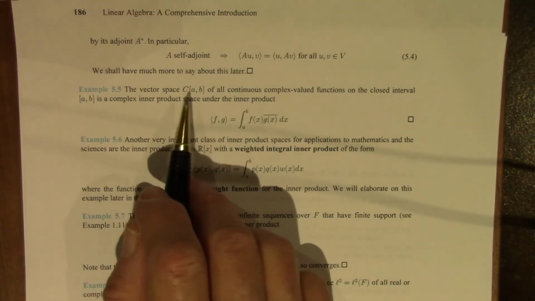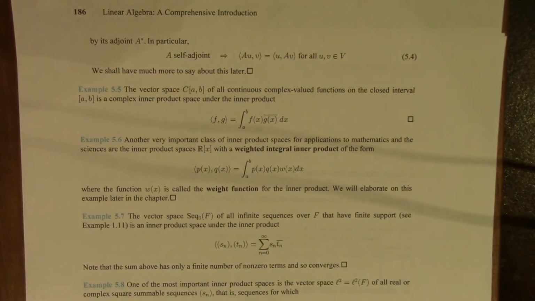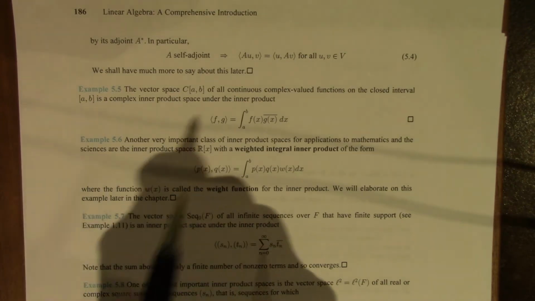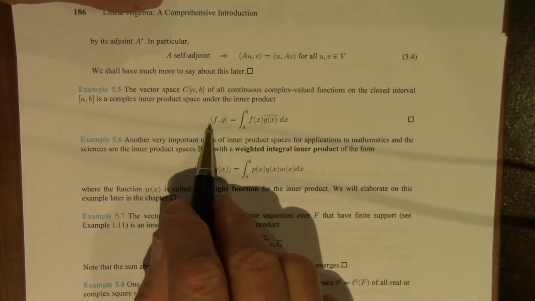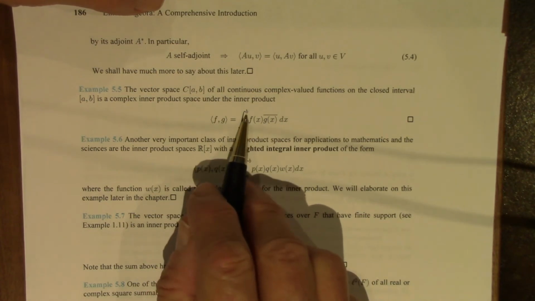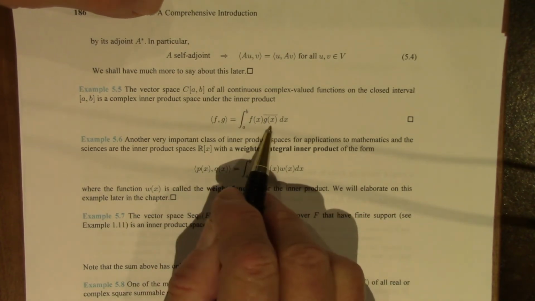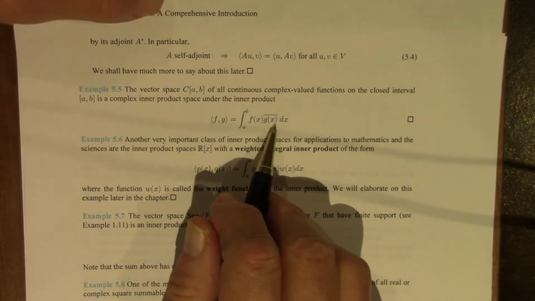The vector space C[a,b] of continuous complex valued functions on the closed interval [a,b] is a complex inner product space under this inner product. You take the inner product of the functions f and g as the definite integral from a to b of f times g bar. And I'll let you confirm that's an inner product.